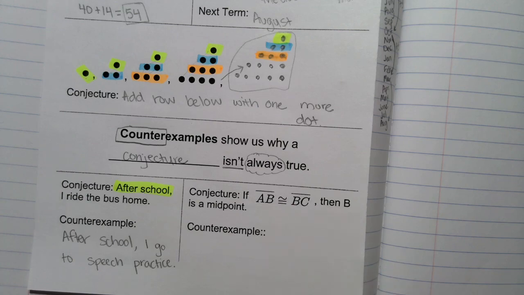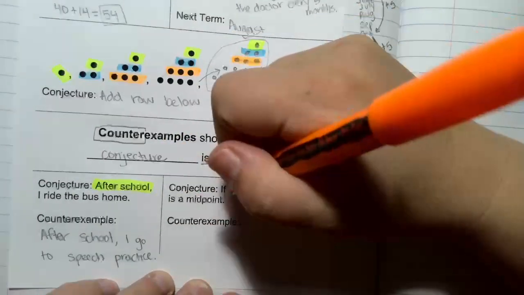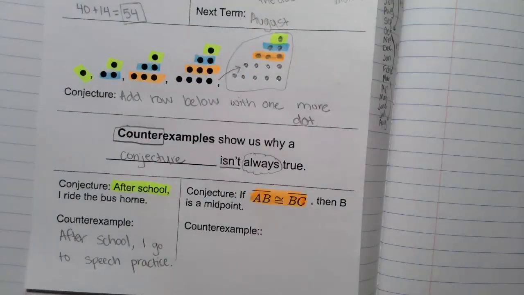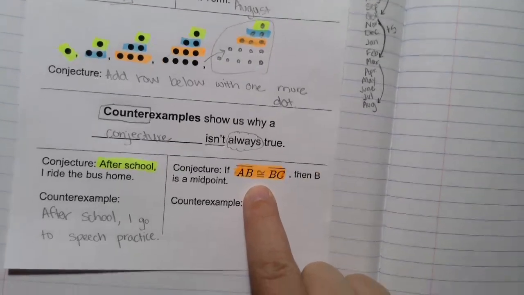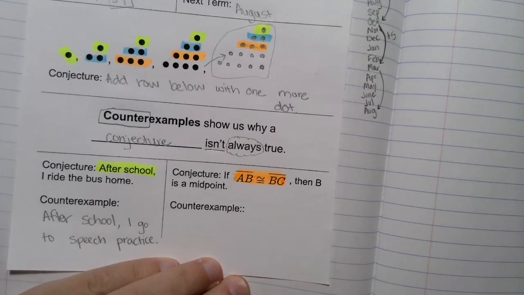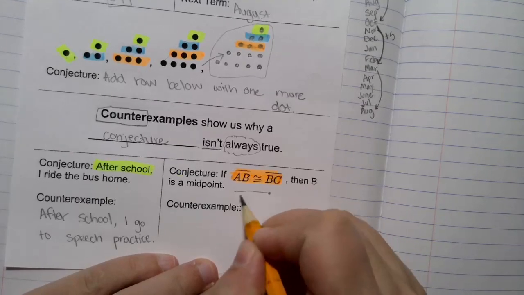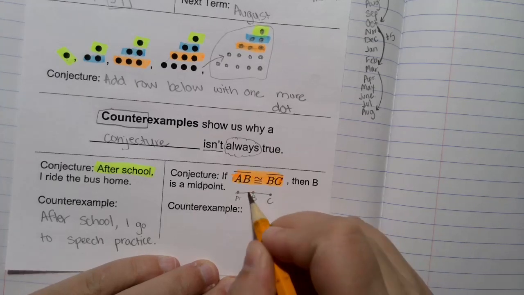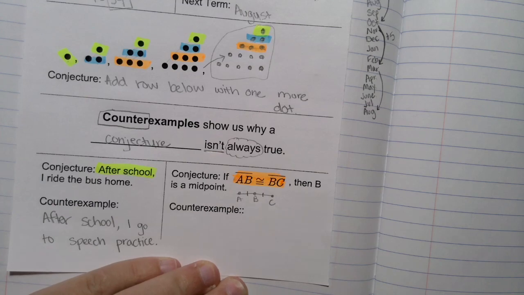All right, now this one's more geometric. It says if segment AB is congruent to segment BC, then B is a midpoint. So we need this first part to be true. We need two segments that are congruent, but I need B to not be a midpoint. So we might be thinking of this as A, B, C, and if this is congruent to this, then that would be the midpoint. That would be the middle. So I need to think of a way of doing that without it.